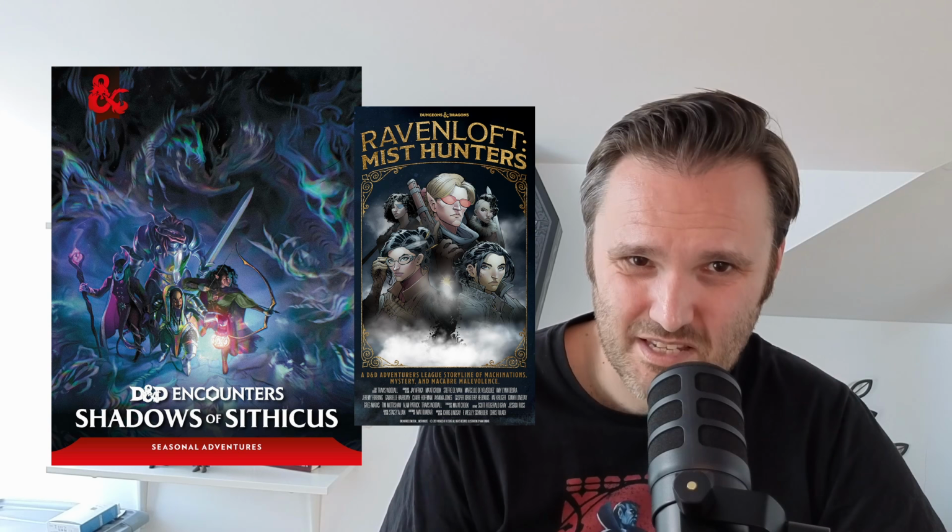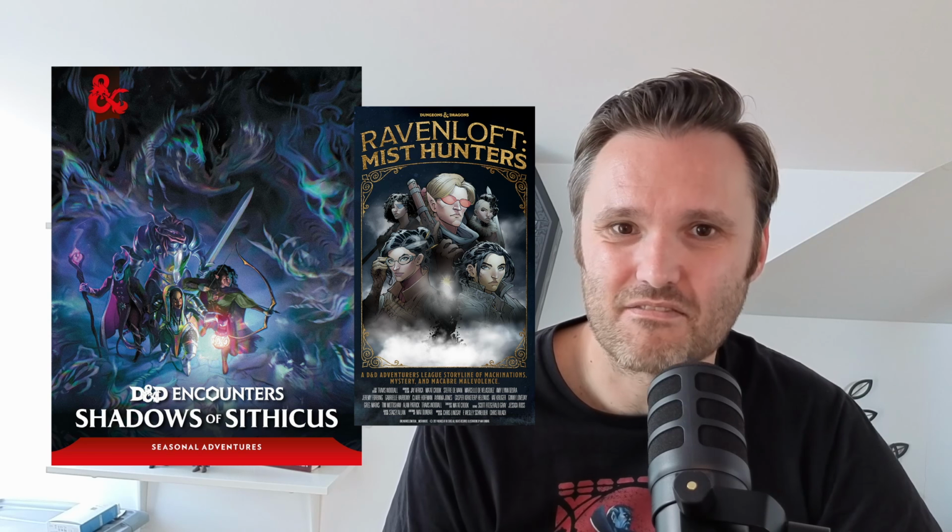Feels very surface level, but I guess it's intended as a taster, getting players and DMs to think, this is cool, maybe I'll buy the Horrors Within now. It doesn't seem to offer much flavour for the domains it covers, unlike what Ravenloft Misthunters did. But then again, Ravenloft's Misthunters was like 14 adventures, all of which were kind of the length of the first one in this one, and some of them were like twice the length of that. So there's a lot more content and a lot more stuff you could dig out. But it feels like it could borrow a lot less from Shadows of Sithicus.